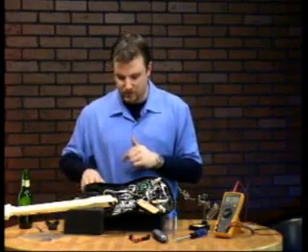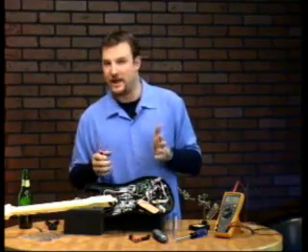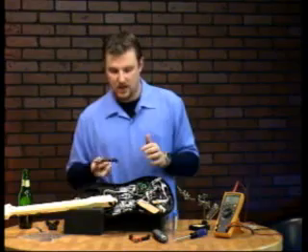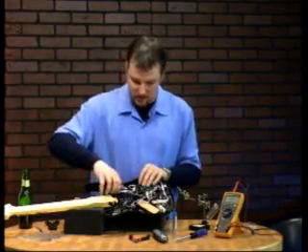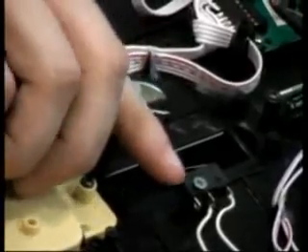We're going to eyeball about 1/8 of an inch, maybe a little less, and take our snips and come in here as flat as we possibly can, and snip a little bit off. Try and clean it up as best as you can.